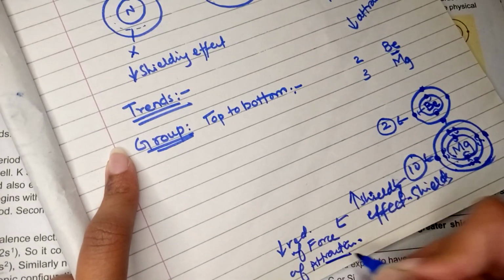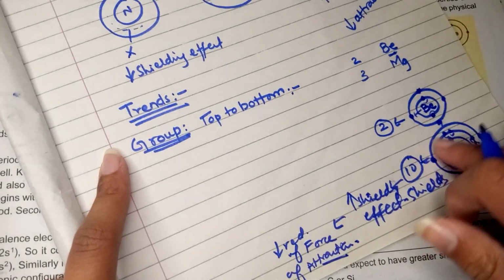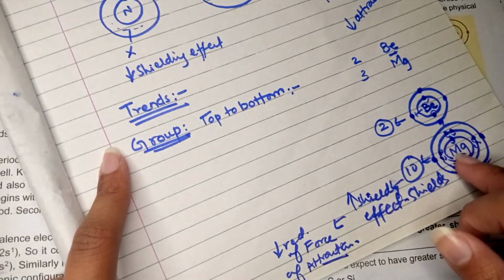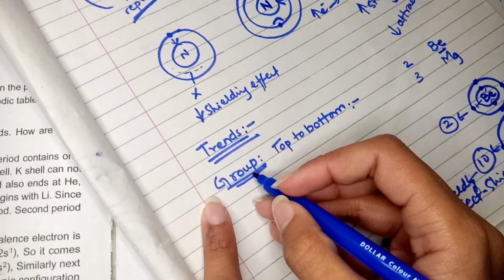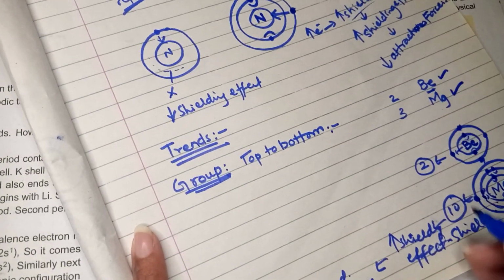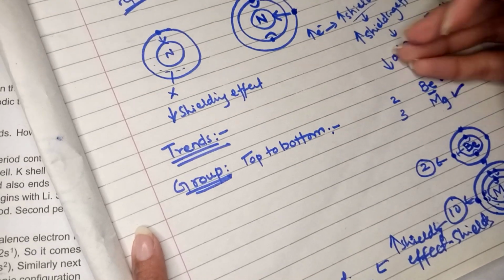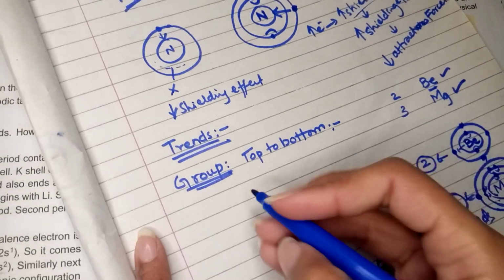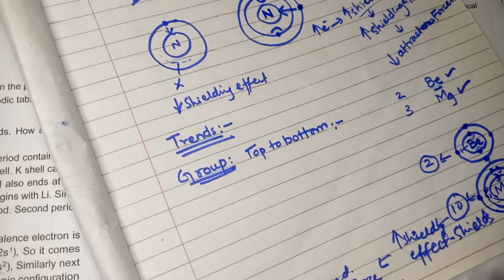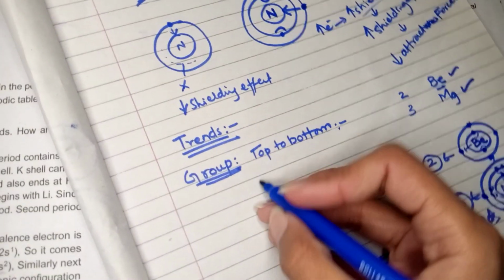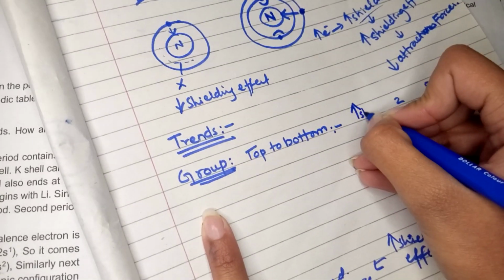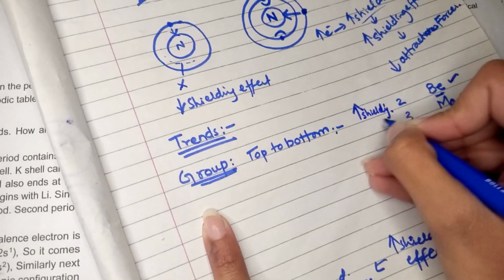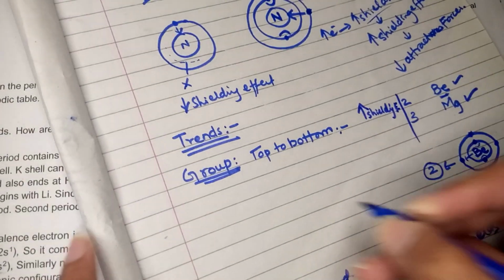And actually you know that it is because of the repulsion exerted by these inner shell electrons. So in a group we have seen the example of two atoms, beryllium and magnesium, present on top of each other. Now we got to know that the shielding effect increases as we move from top to bottom. So the shielding effect in a group increases. This is what we got to know.